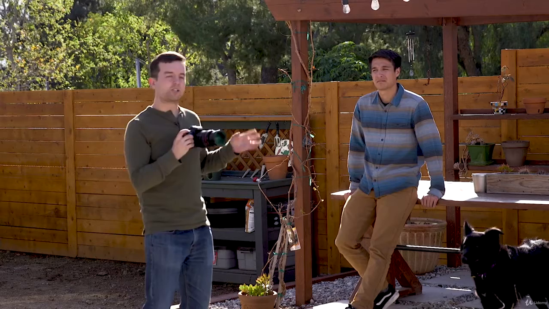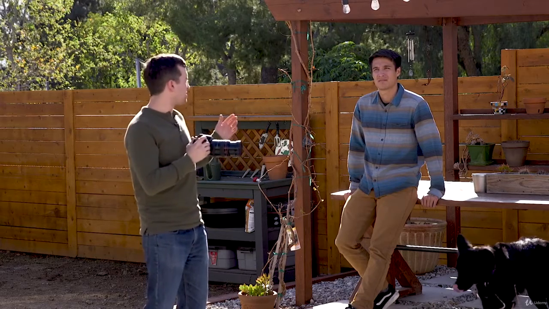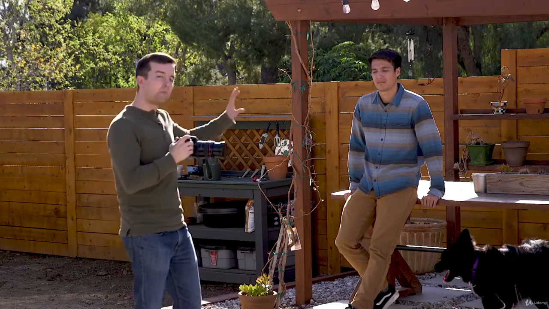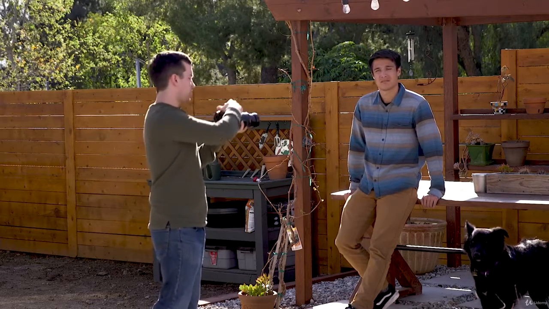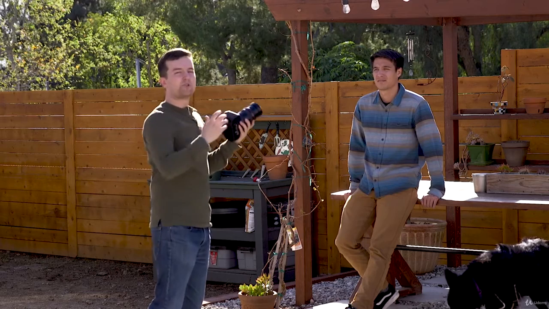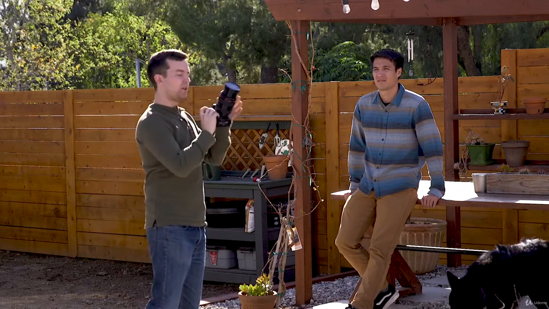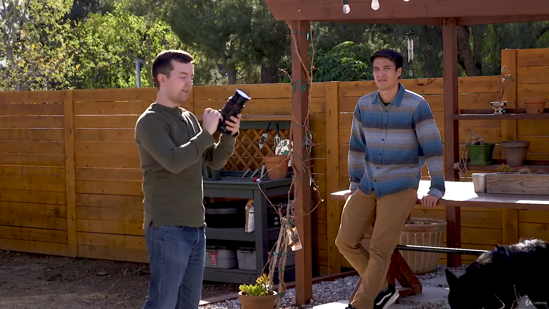So first, I'm going to take a shot right here with Sam sitting about 6 or 7 feet from the background. I'm at an f/14 aperture, and I'm shooting at 24 millimeters on my 24 to 70 millimeter lens.